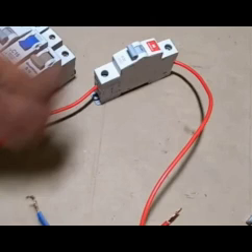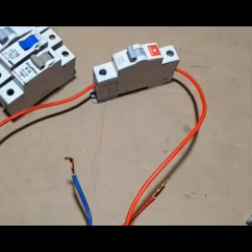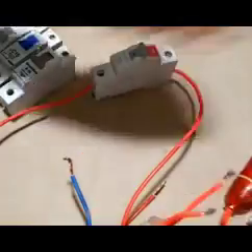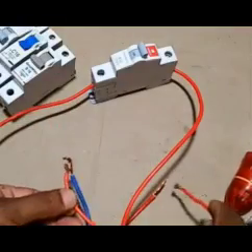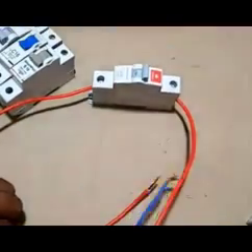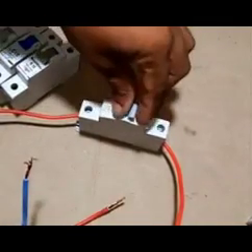Now I am reversing the line and load connection of this MCB and will check what the result is when we try to short circuit it. Let's see. You can see this MCB is not operating. This is a dangerous condition for this MCB.